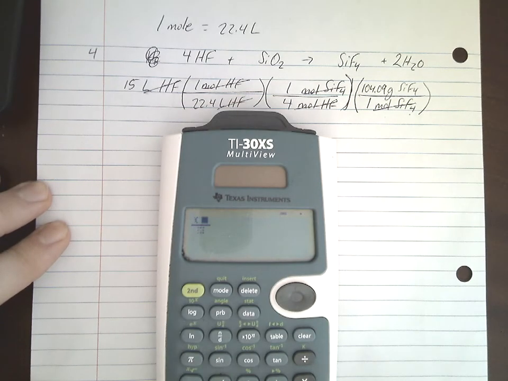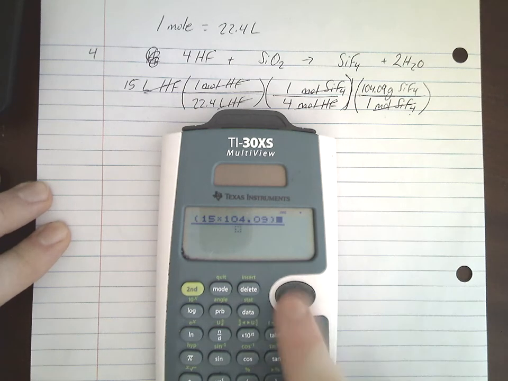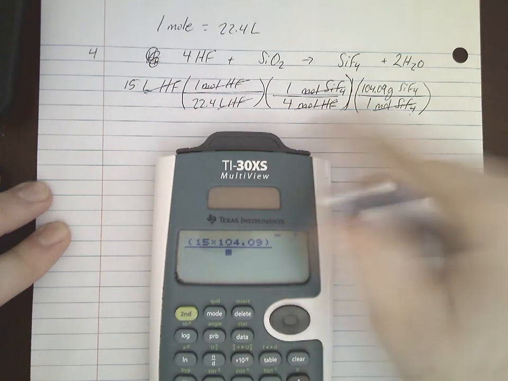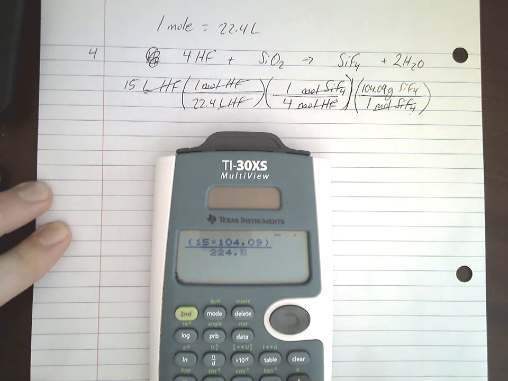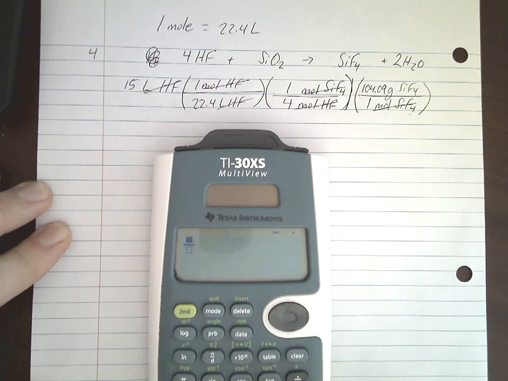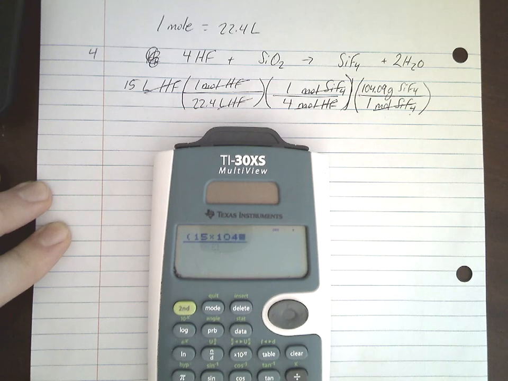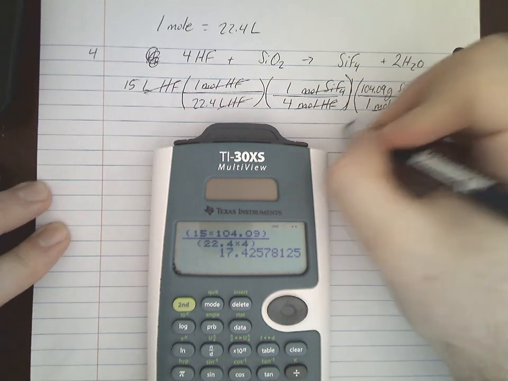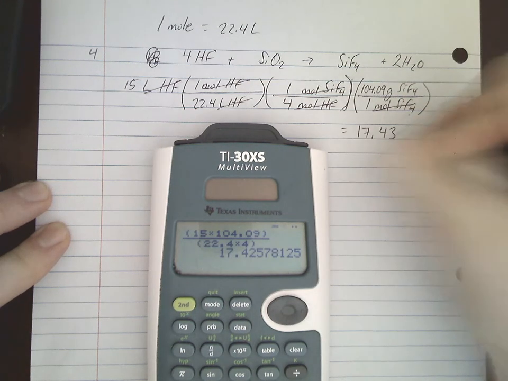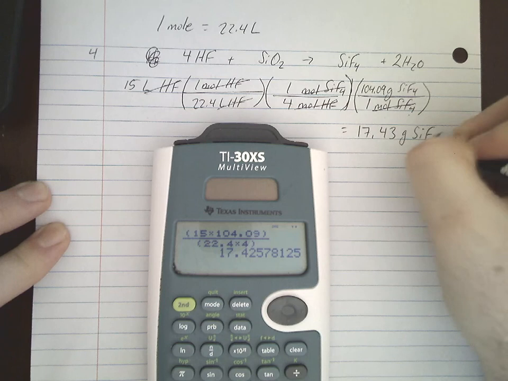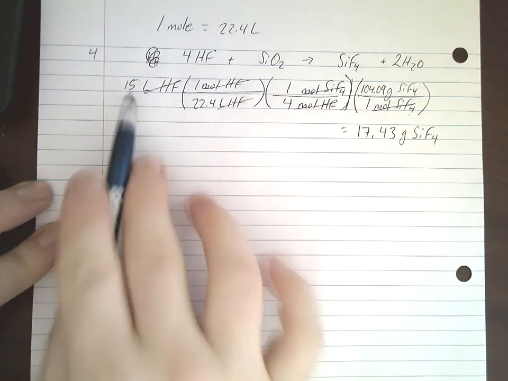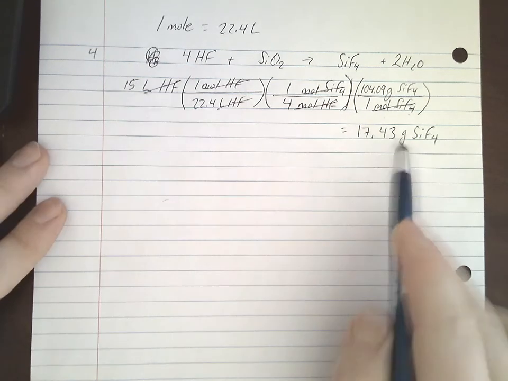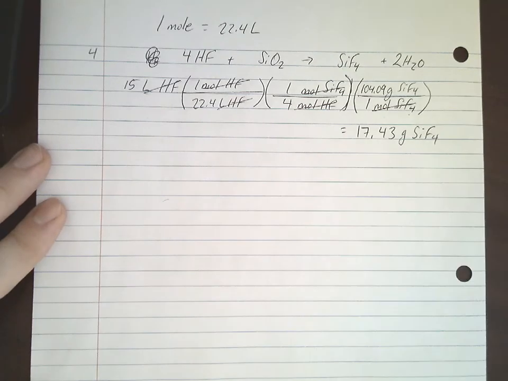Multiply across the top, 15 times 1 times 1 times 104.09. And in the bottom we have 22.4 times 4 times 1, so 22.4. Oops. All right, well, let's start all the way over then. 15 times 104.09. And in the bottom, 22.4 times 4. That gives us 17.43 grams of SiF4. So, if 15 liters of this substance go into the reaction, this is how many grams of this substance should be produced.